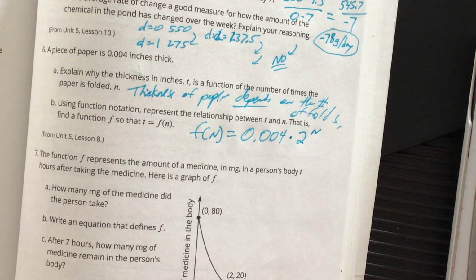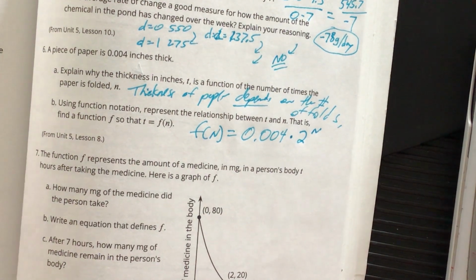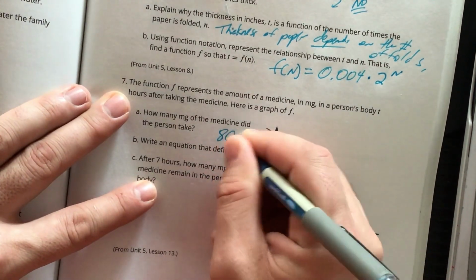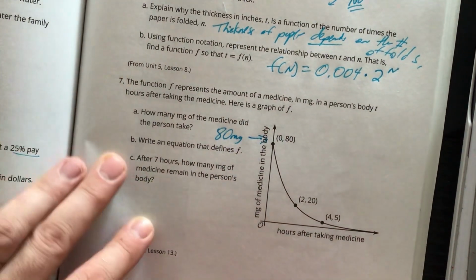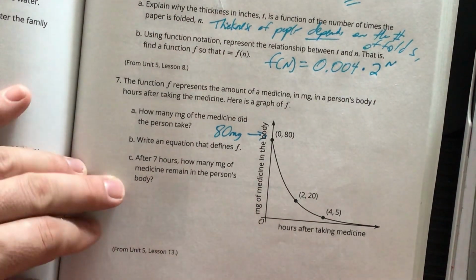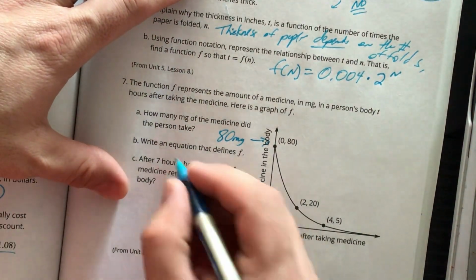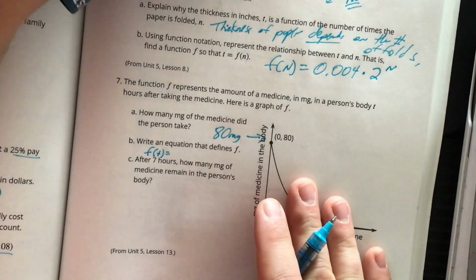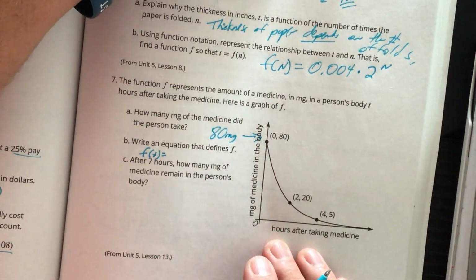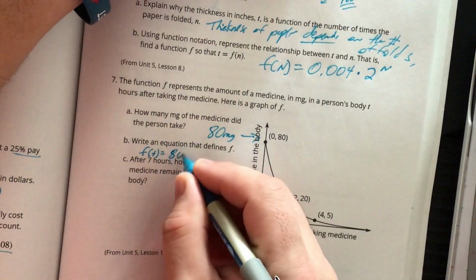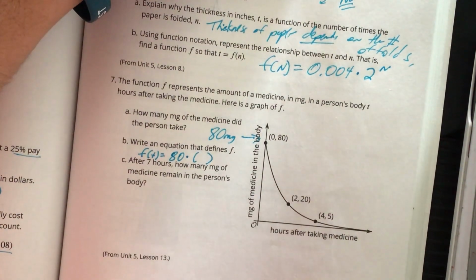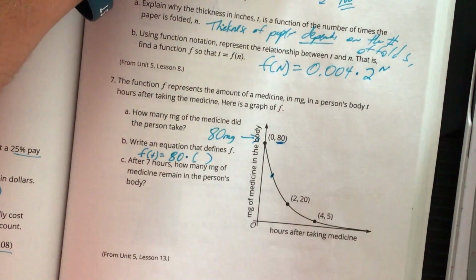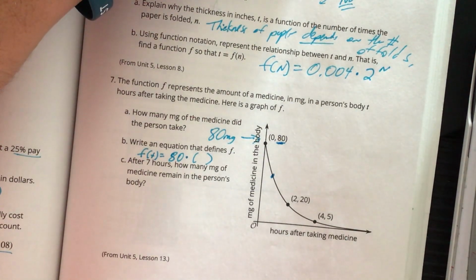How many milligrams of medicine did the person take, Jackson? 80 milligrams. 80. Again, you just look at where it starts. Write the equation. Amy, got that? I'm not good at it. Let's try it. Gotta get good. What's it start at? 80. What's the factor? If it'd be 2, it'd go to 160. 4, it'd go to 320.